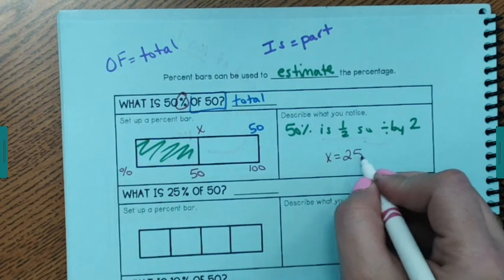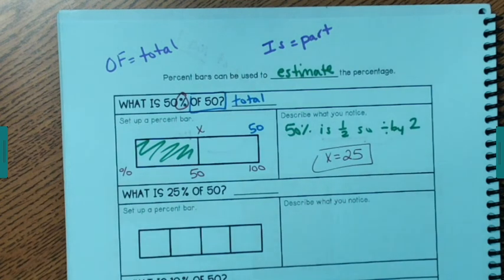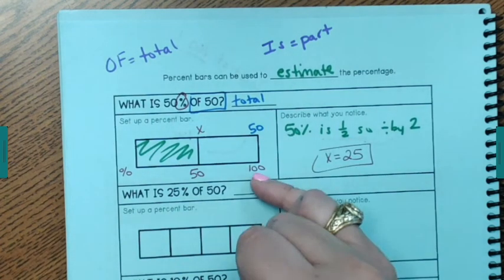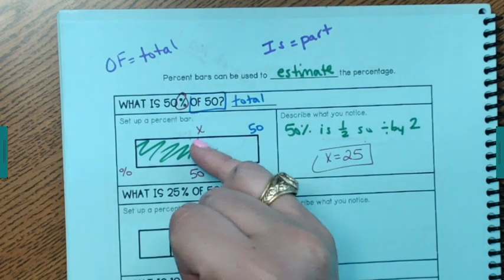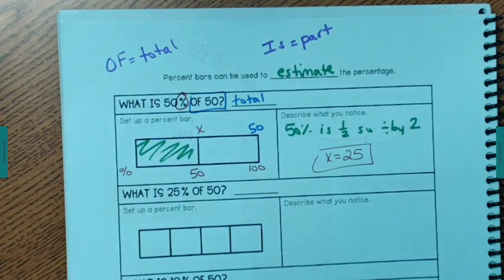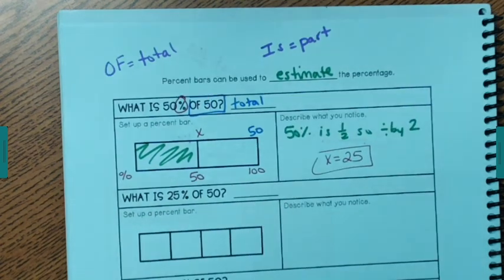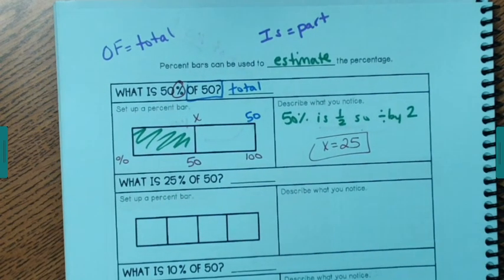Again, this is why I like percent bars because it helps if you're a visual person. X is 25. Now if you wanted to do your percent bar, you could say, this is times 2, so this side is divide by 2. The percent bar always works. This is just to help you estimate and maybe sometimes even get the answer without having to do the proportion.